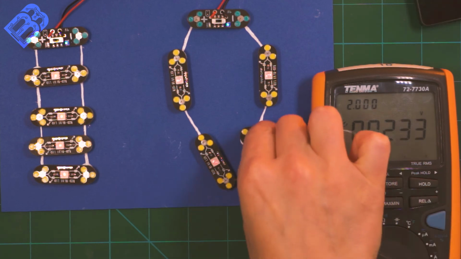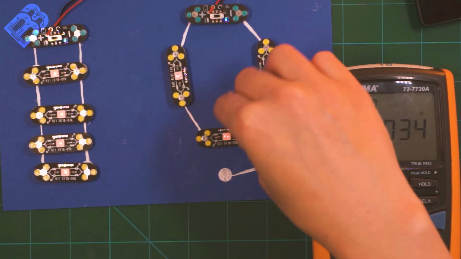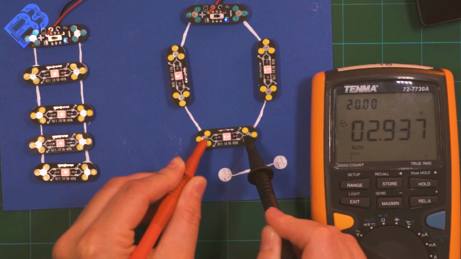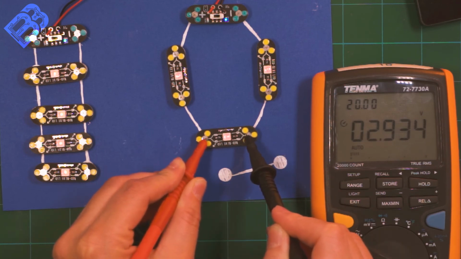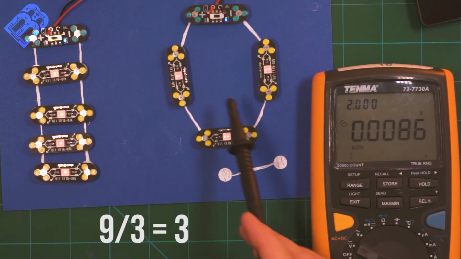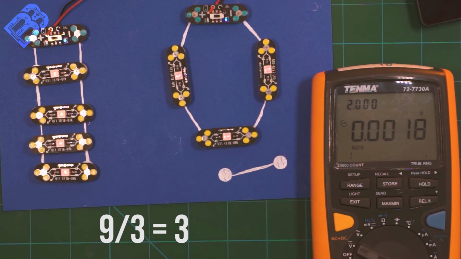Let's go back to our 3 LED circuit and check our voltage. The voltage across this LED is now 2.9, or just about 3 volts. Again, we have a 9-volt battery with 3 LEDs, so 9 divided by 3 is 3.